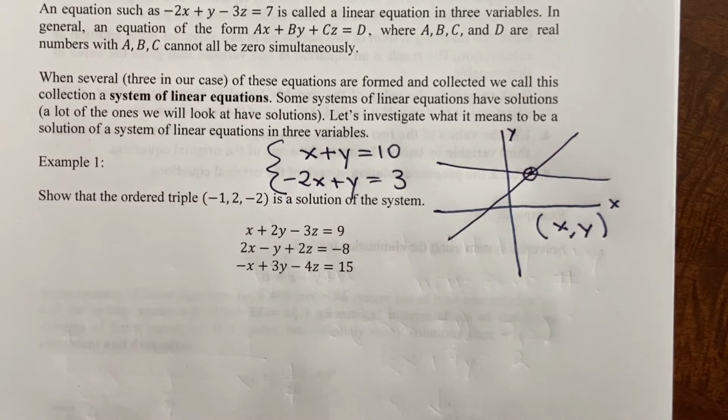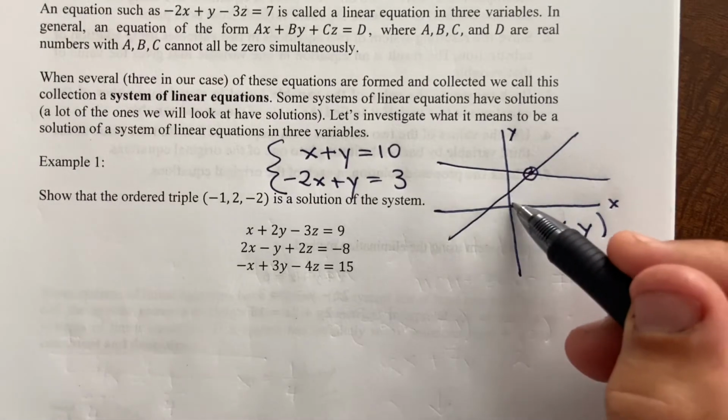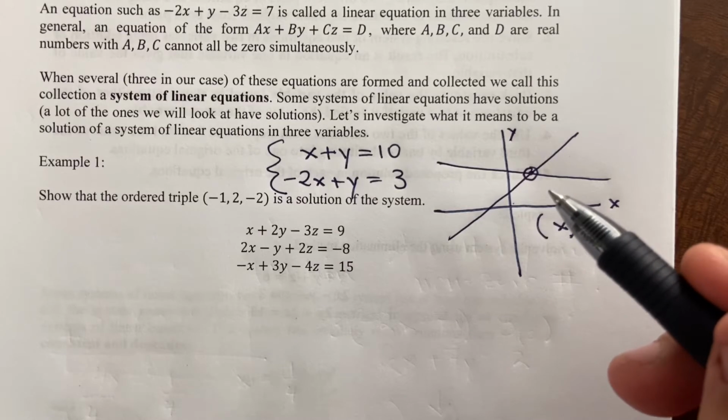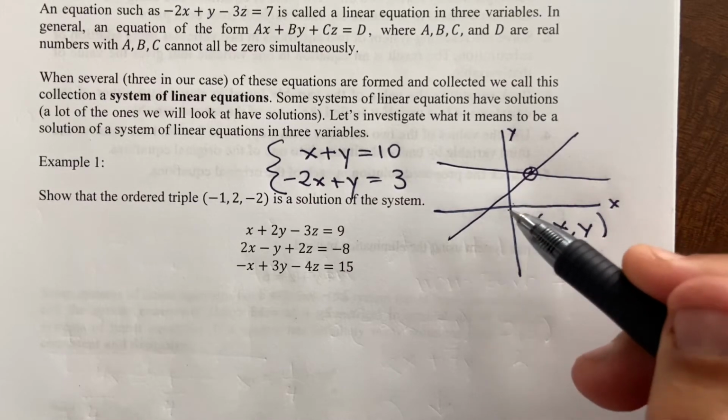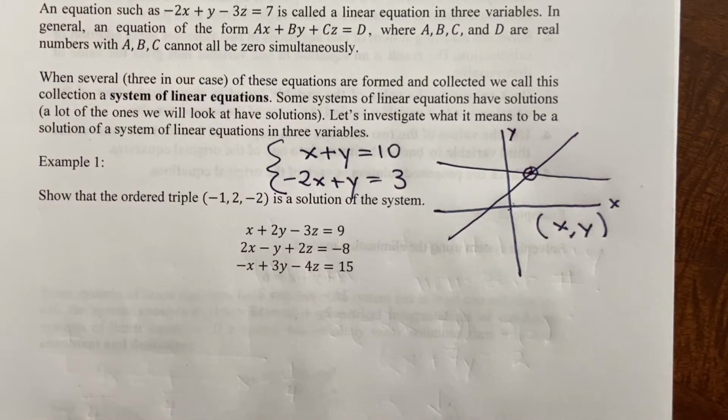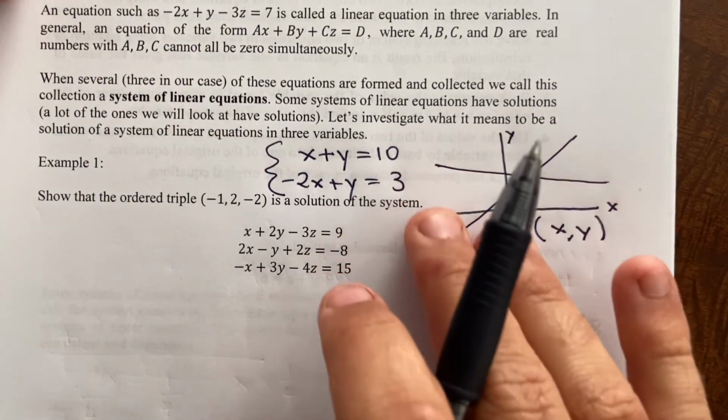Now we're adding in a 3rd dimension. So imagine there was an axis coming out of the page, a z-axis coming out of the page. And now we have a space rather than just this area.